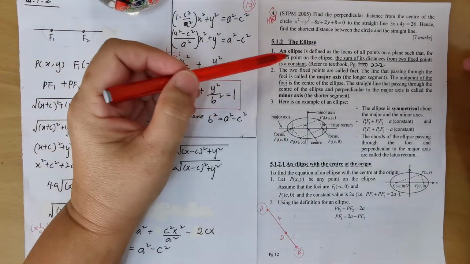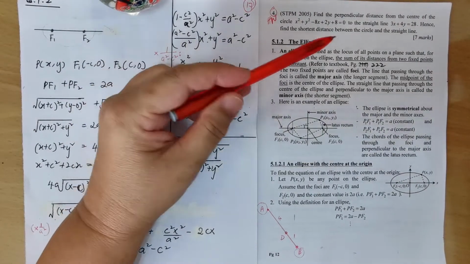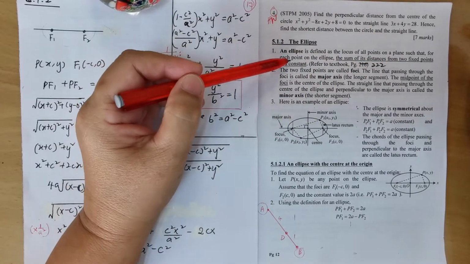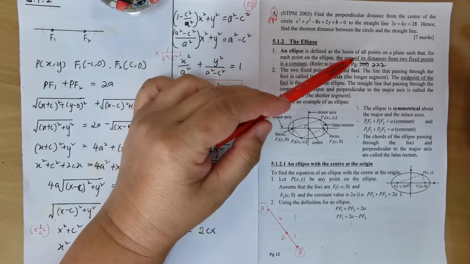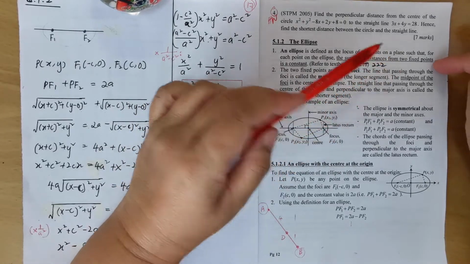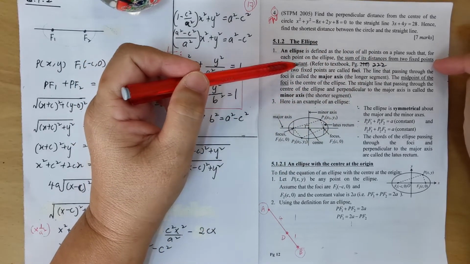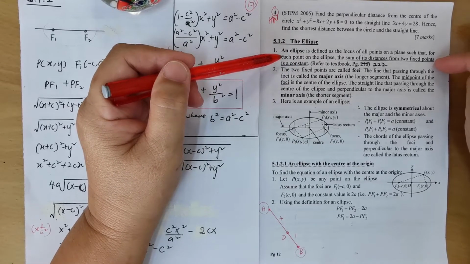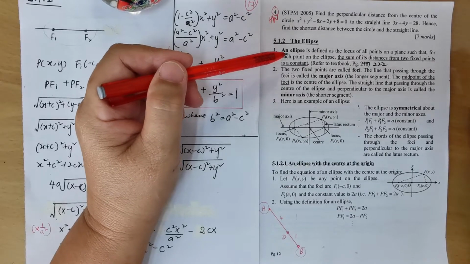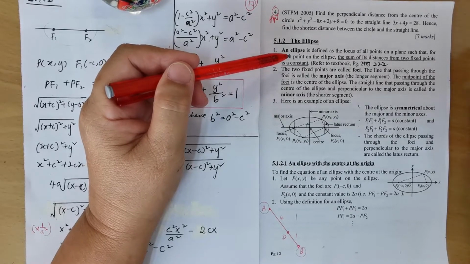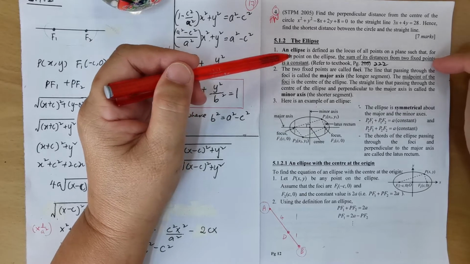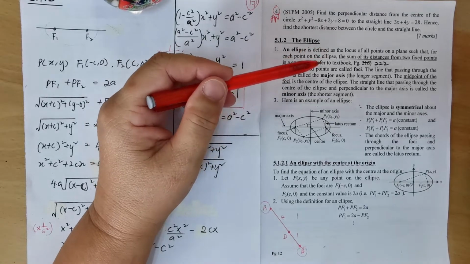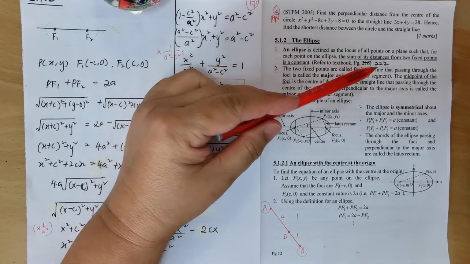It's given that an ellipse is defined as the locus of all the points on the plane such that for each point on the ellipse, the sum of each distance from two fixed points is a constant. All right, so this is the definition of an ellipse. It's a locus of a moving point such that the sum of the moving point's distance from two fixed points is a constant. It's always the same. For further information, you can refer to your textbook page 222.